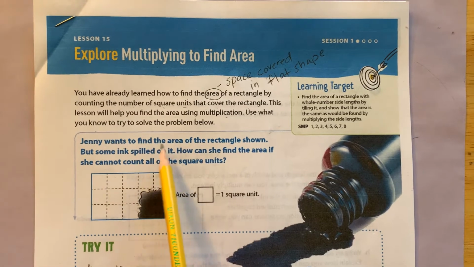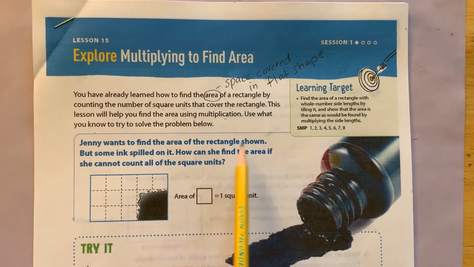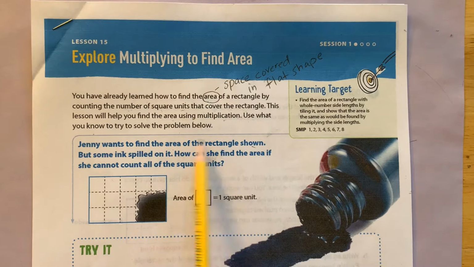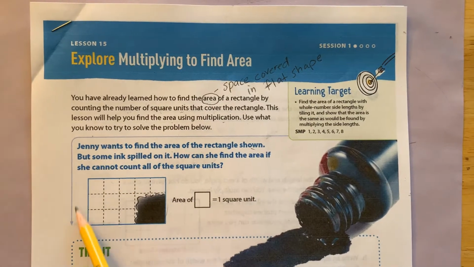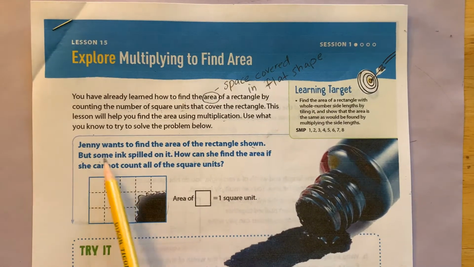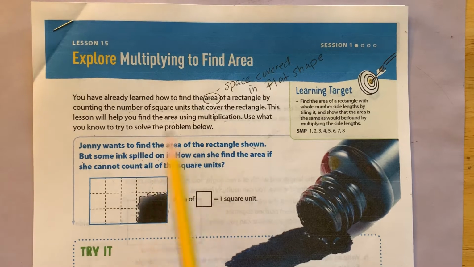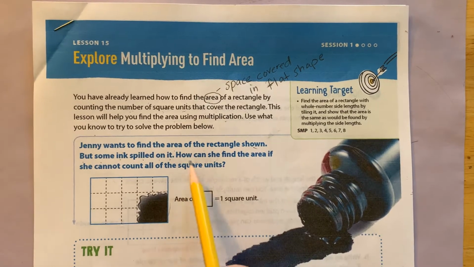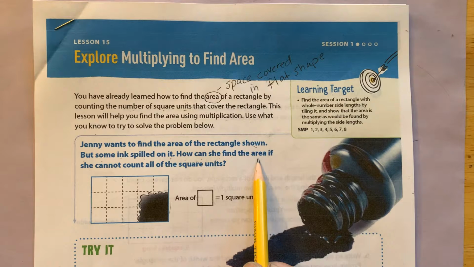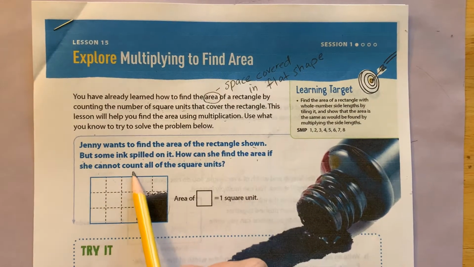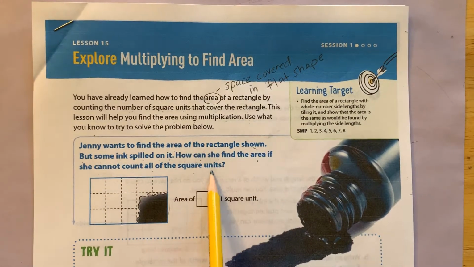Jenny wants to find the area of the rectangle shown. Okay, pause for a minute. Let's look at the rectangle. But some ink spilled on it. Notice that? How can she find the area if she cannot count all of the square units?